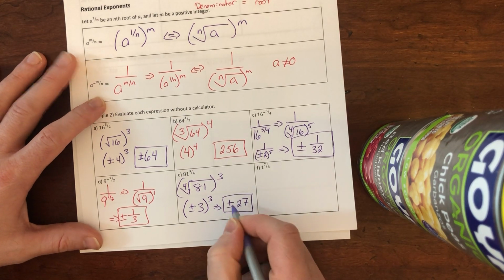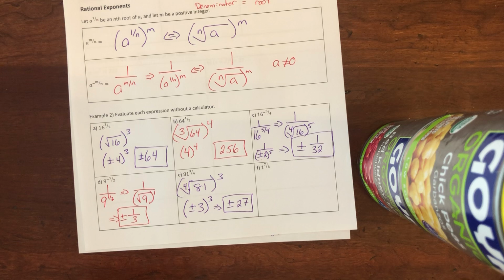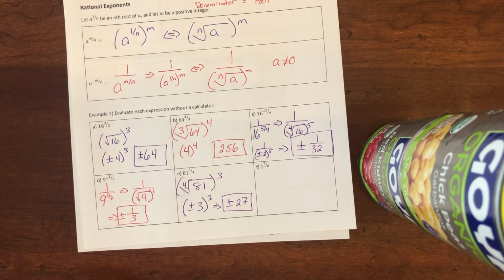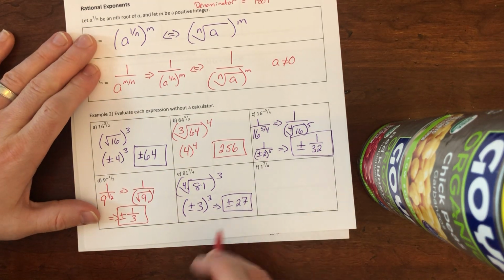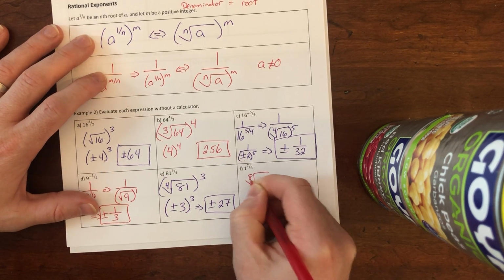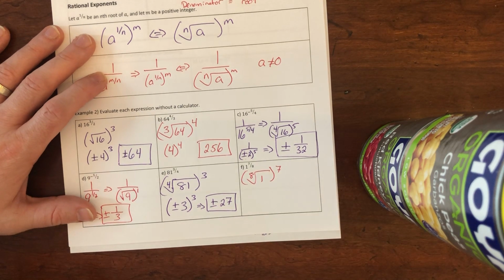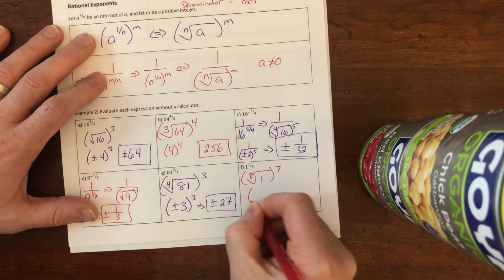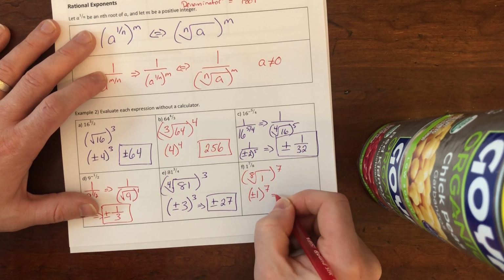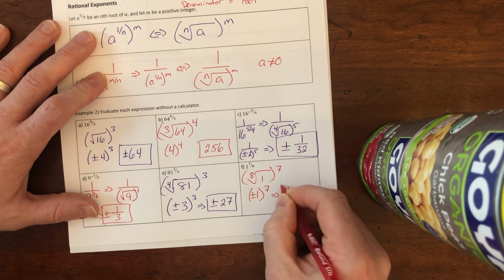Please remember, anytime you take an even root, you need to make sure you have plus or minus here. Notice that's why you have plus and minus for most of these, but not for example B, because we're taking the cube root, which is an odd root. All right. And F, which is 1 to the 7th eighths. So that's going to be the 8th root of 1 to the 7th power. Well, the 8th root of 1 is plus or minus 1 to the 7th power, which is plus or minus 1.